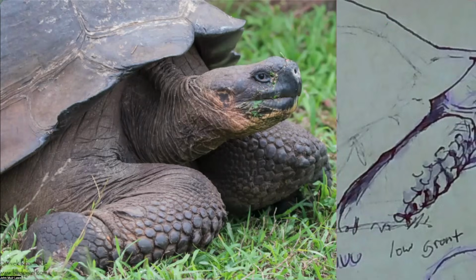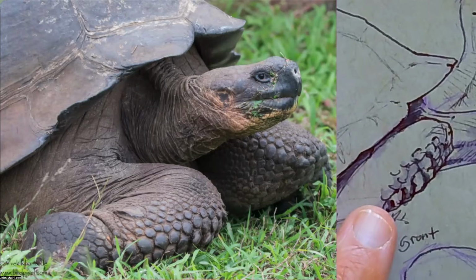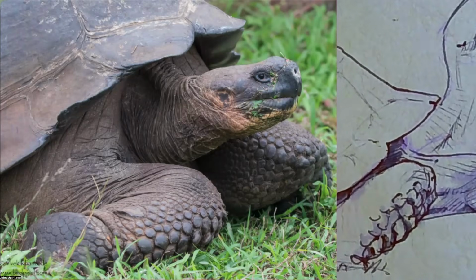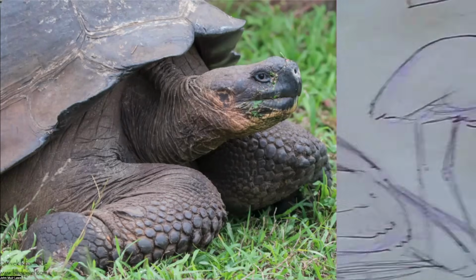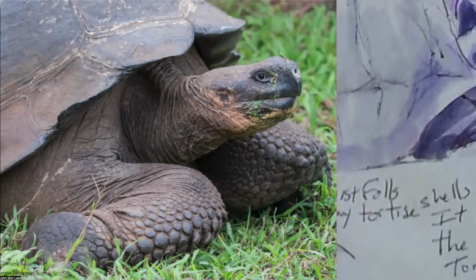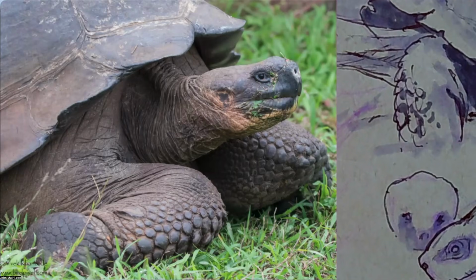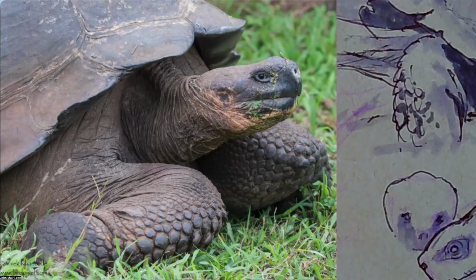So notice that I'm trying to get myself to notice those shadows, and I'm punching in those shadows. There we are, the shadows of the scales. That's a really, really useful trick.